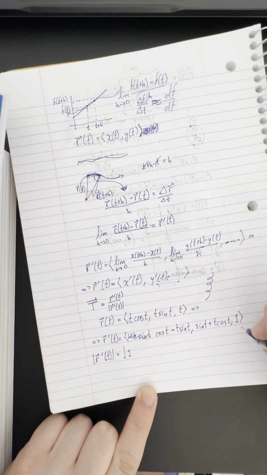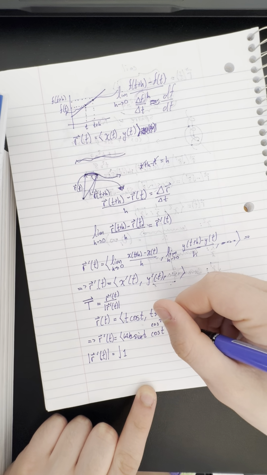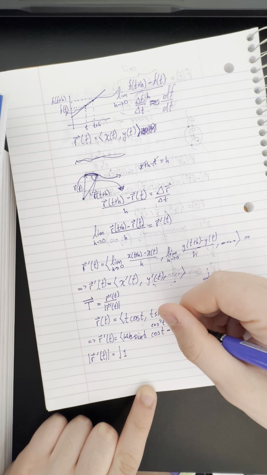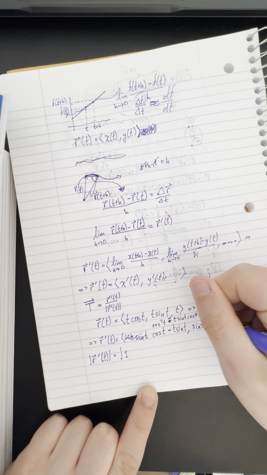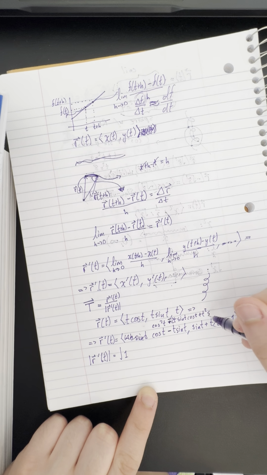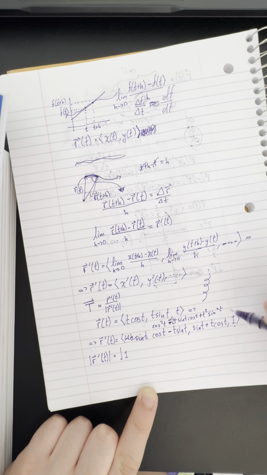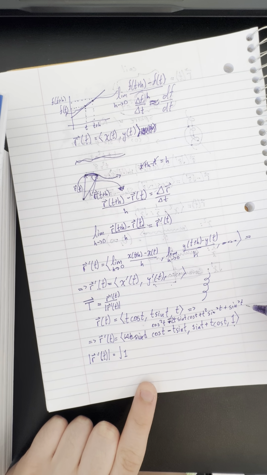So this is that guy squared, and then this guy squared is going to be cosine squared t plus minus t sine t cosine t, and you're going to have 2 of these, and then plus t squared sine squared t. This guy squared is going to be plus sine squared t, plus 2t sine t cosine t plus t squared cosine squared t.